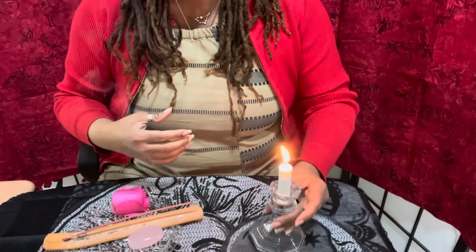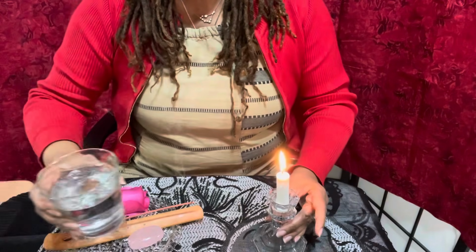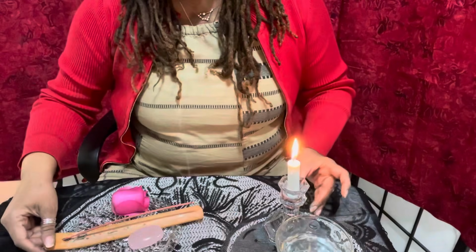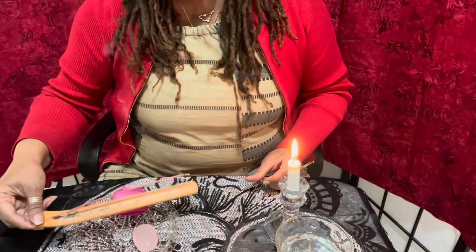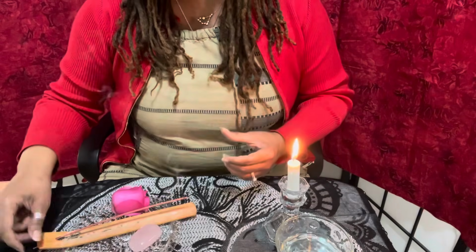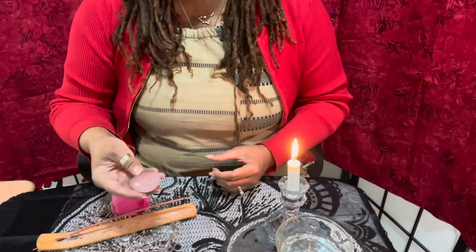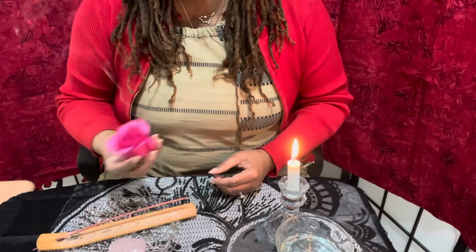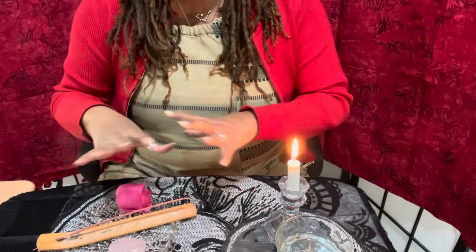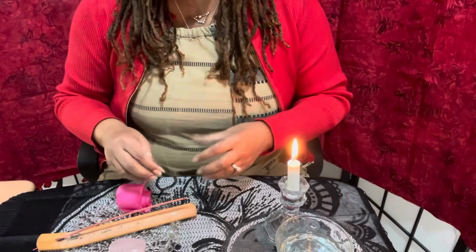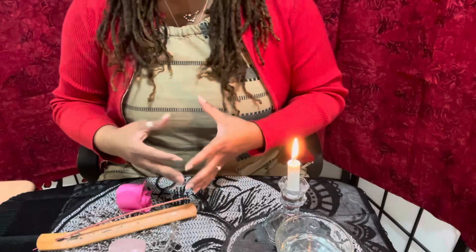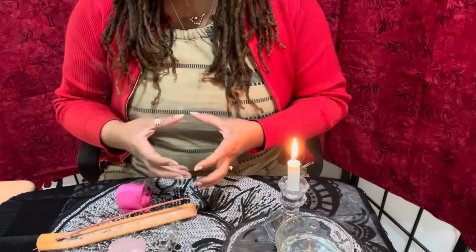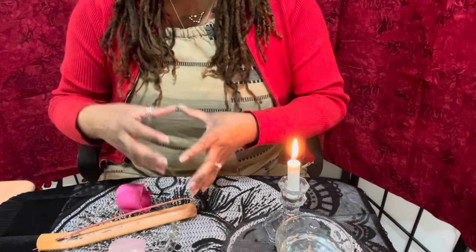We have fire, represented by this candle. We have water, which represents spirit. We have incense, which represents air. And then for earth, I have a palm stone of rose quartz, and I also have an actual rose here. So my elements are all present here. Magic is powered by these natural elements. So whenever you are creating your spell, it's a good idea to have them handy on your altar.